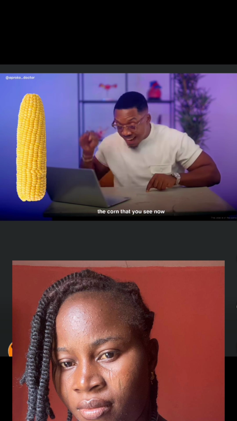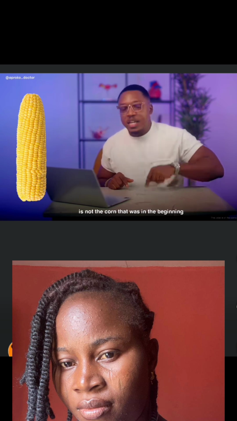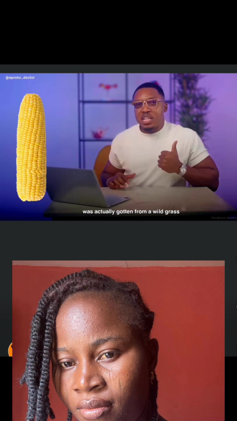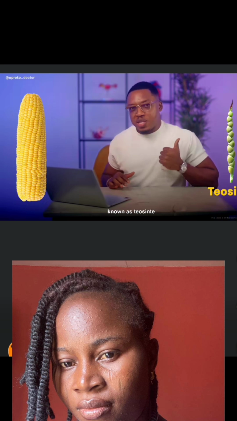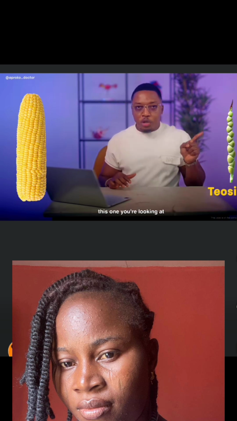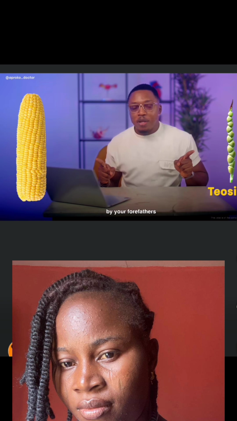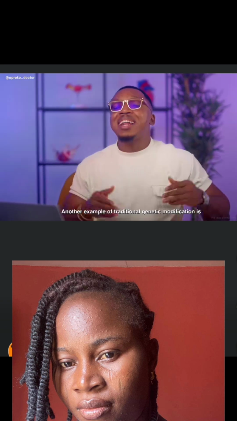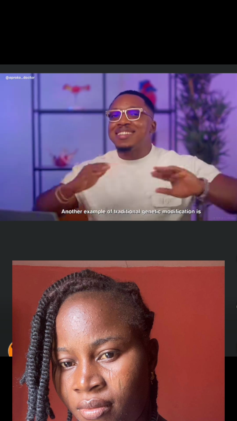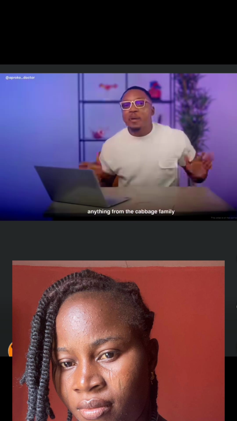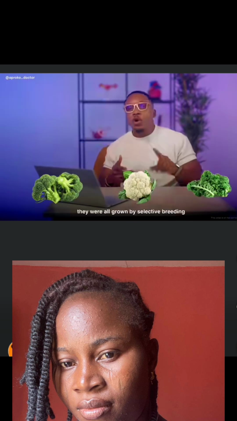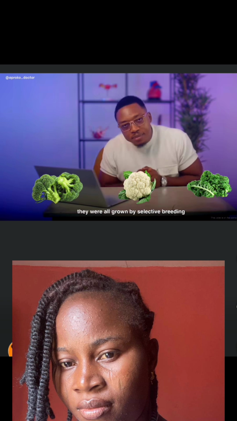For example, corn. Yes, the corn that you see now is not the corn that was in the beginning. The corn that you are seeing now was actually gotten from a wild grass known as teosinte. Yes, so this is corn. This one you're looking at is a modified corn by your forefathers. Another example of traditional genetic modification is anything from the cabbage family. Broccoli, cauliflower, kale, they were all gotten by selective breeding.